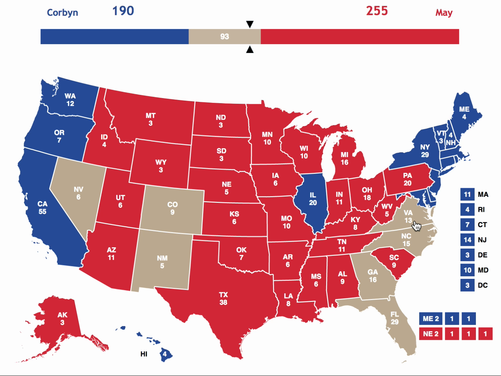Down in Virginia, that one would be a pure toss-up. But as of right now, I think May would actually win this election, and I'm going to do that by giving her the state of Georgia. I think the state of Georgia would land in her column.